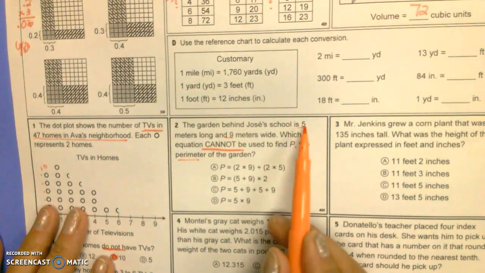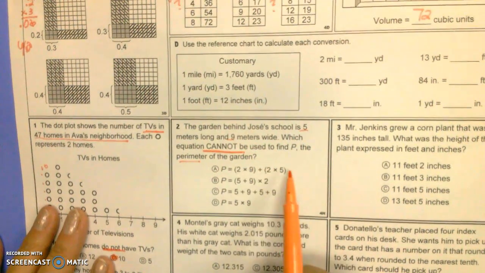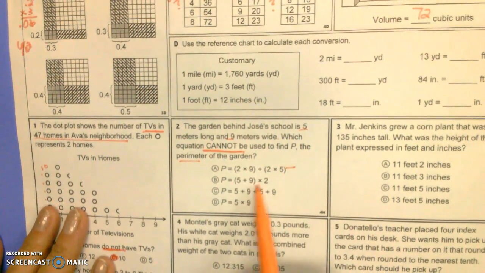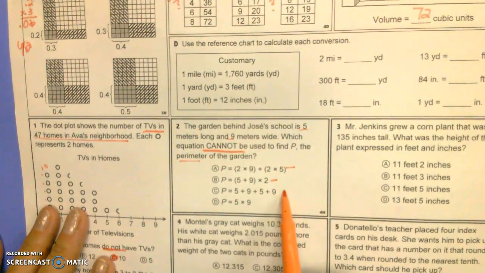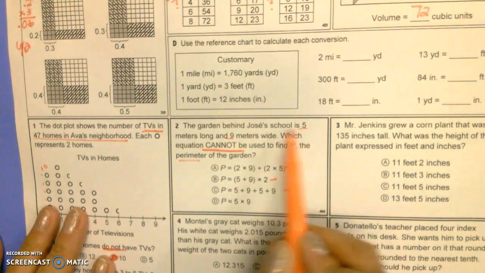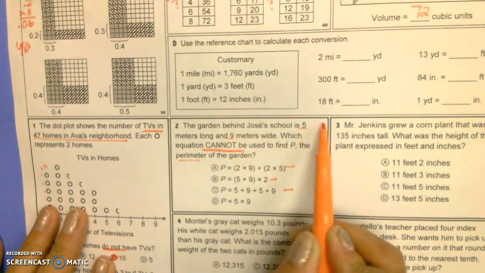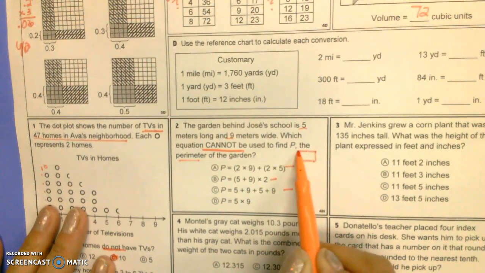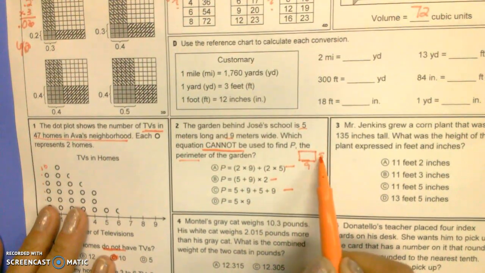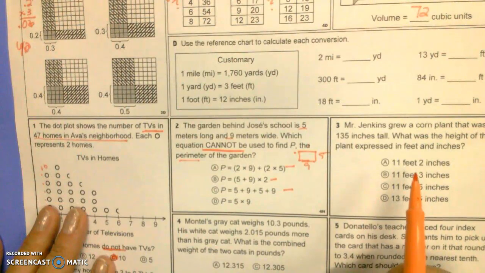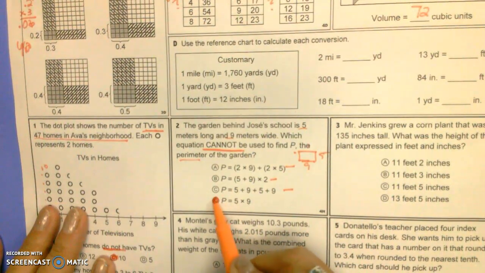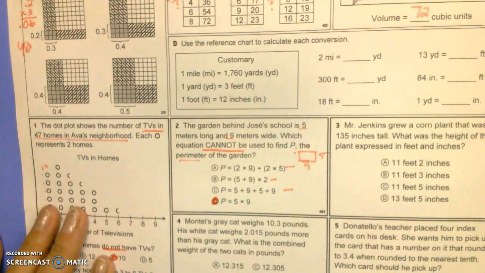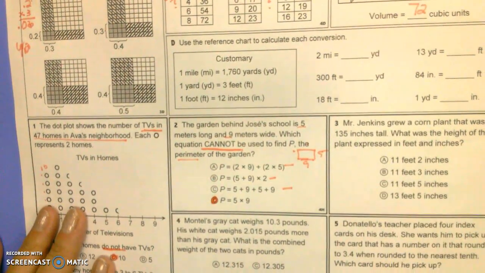Well, we have a 9 and a 5, and we have to do that 2 times, so yeah, that would work. That would work, and that would work, because this is all 9 and 5. Here is the garden, so we have 9 and 5, so we have this side and this side, right? This would not be the right answer. Oops, I should have asked to see your work there.